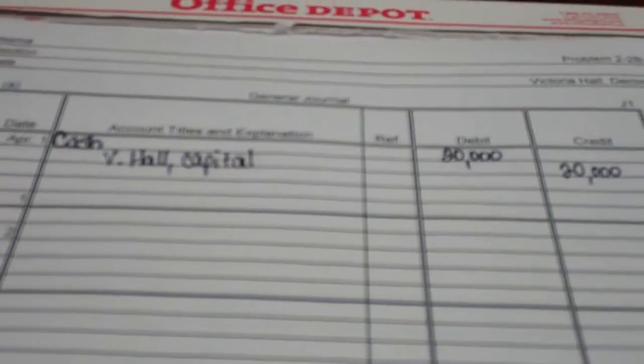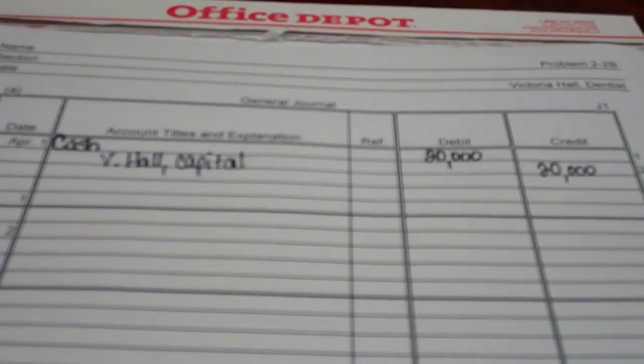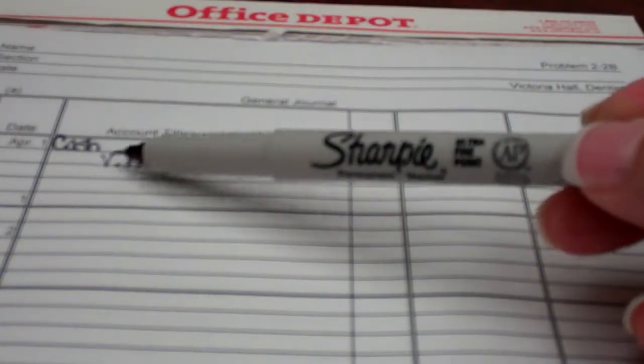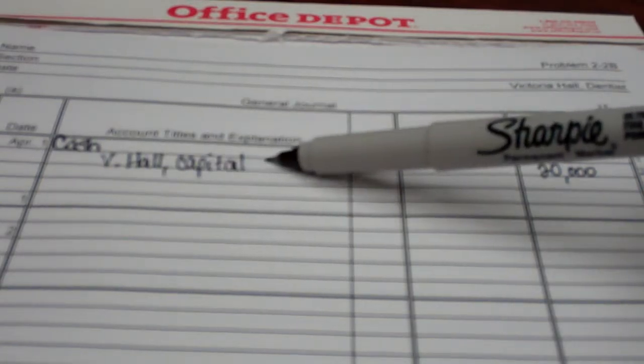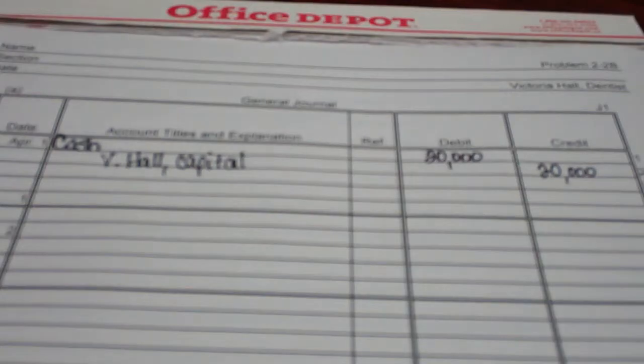Your textbook doesn't necessarily show the name by the capital account. So I guess that's going to be optional. That may be something new in this new textbook that they're coming to. But be aware that typically you should put the name of the owner by it so that if you have more than one owner, like in a partnership, you would have separate capital accounts and drawing accounts.